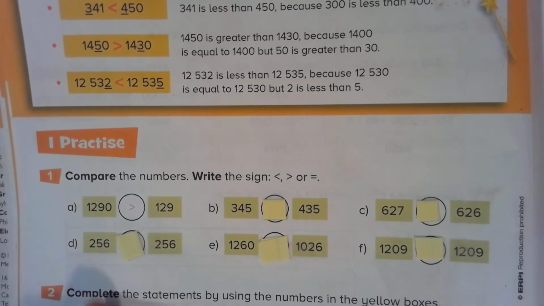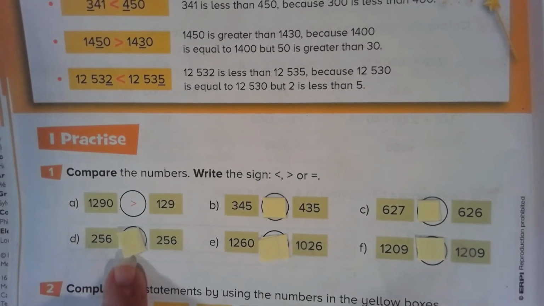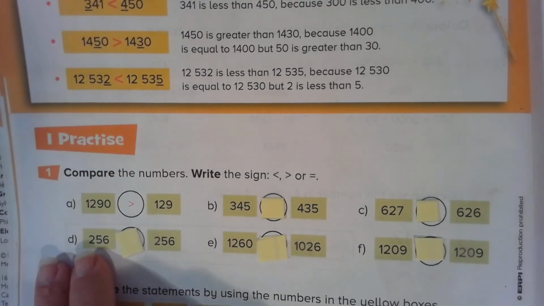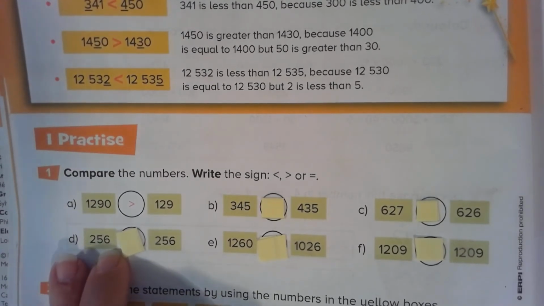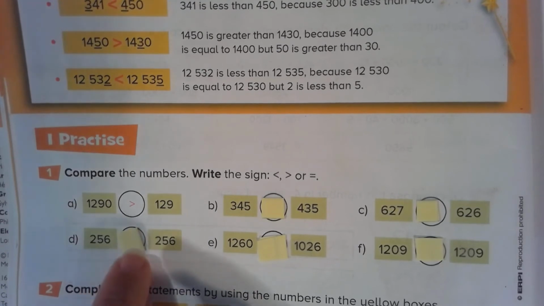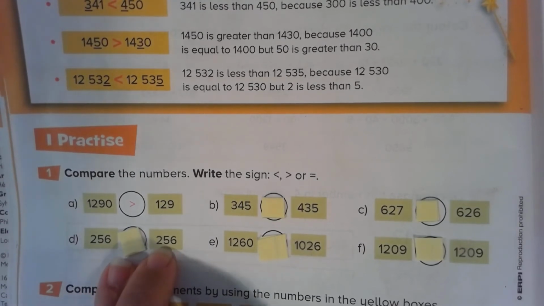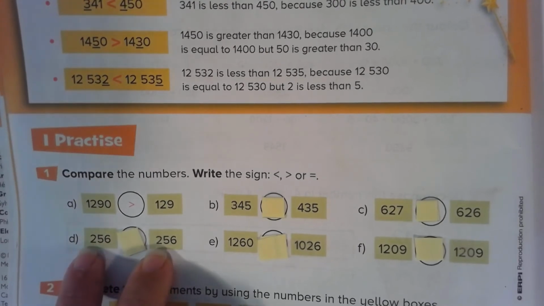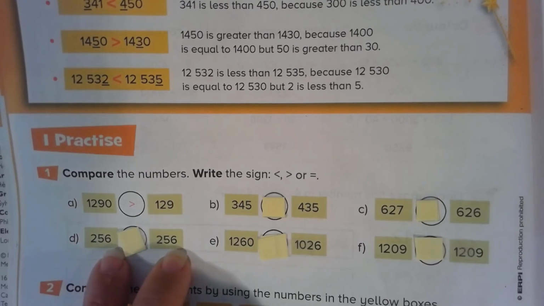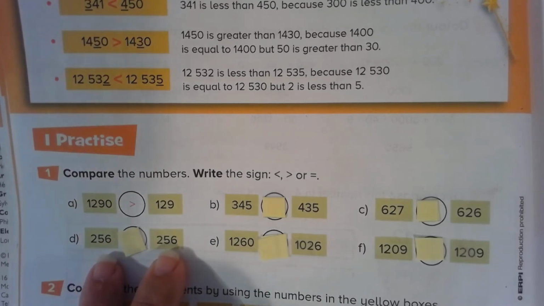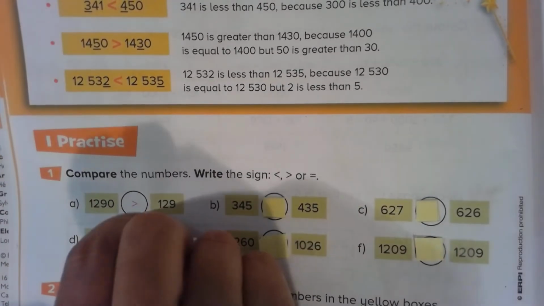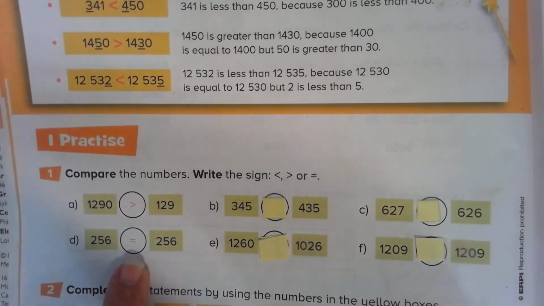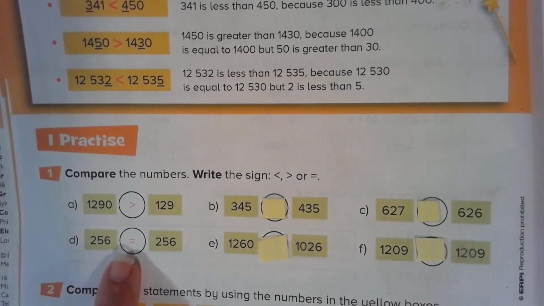Oh, we haven't done something like this. How about this one? How about D? 256, is it greater than, less than, or equal to 256? So we look in the hundreds column, both 2's. We look in the tens column, both 5's. And we look in the units column, both 6's. So this one is equals. Pac-Man's going to go hungry. He doesn't get to eat any of that.